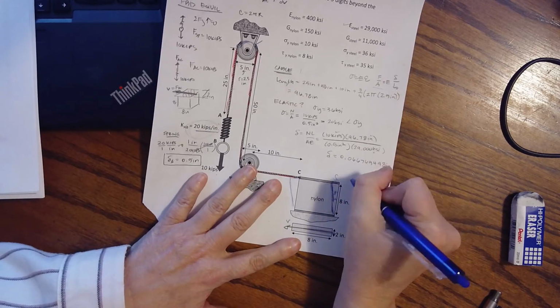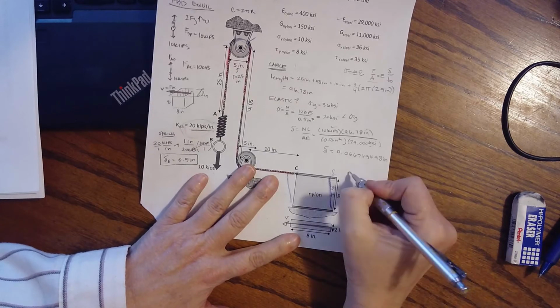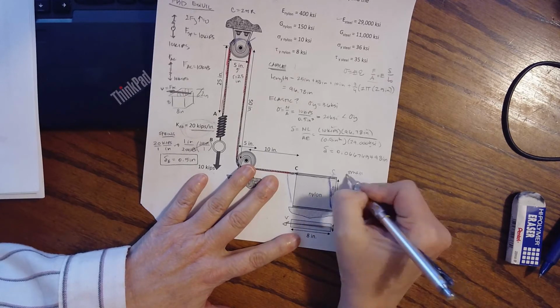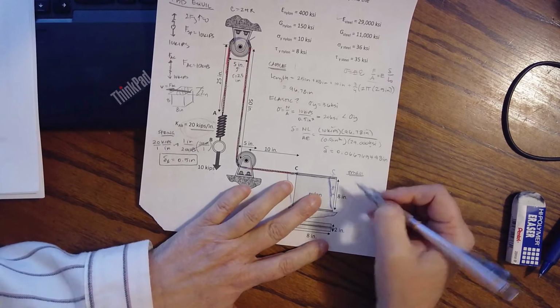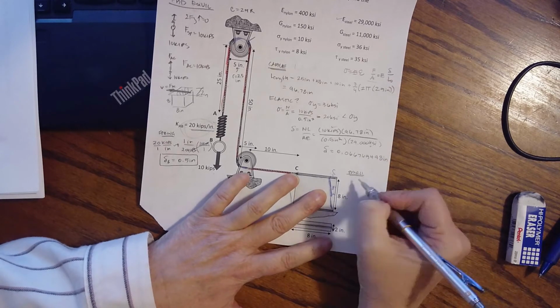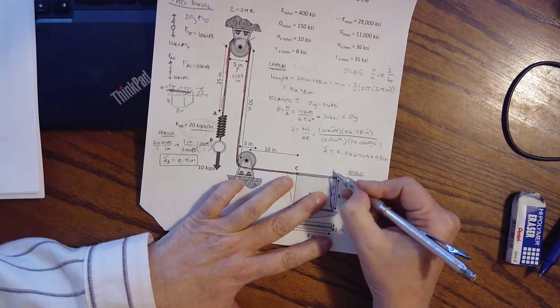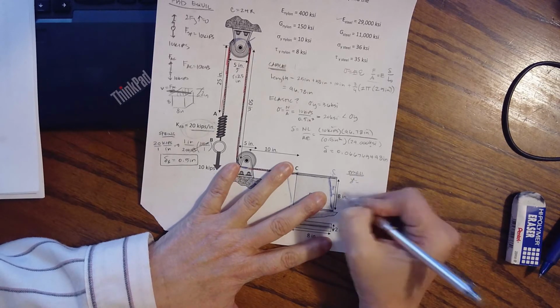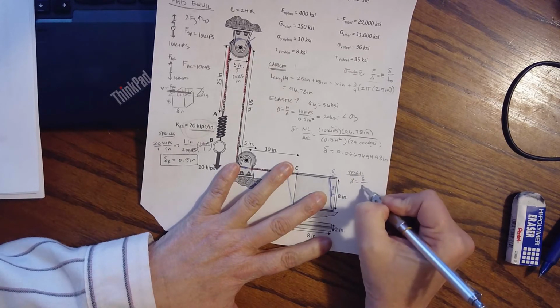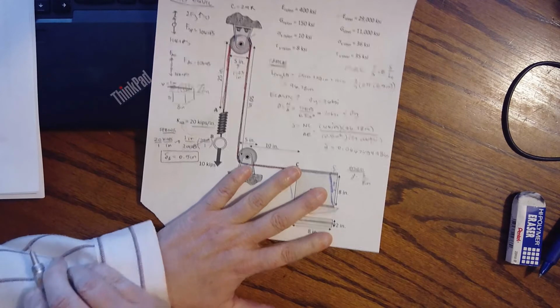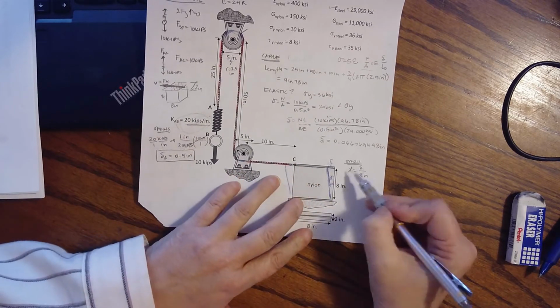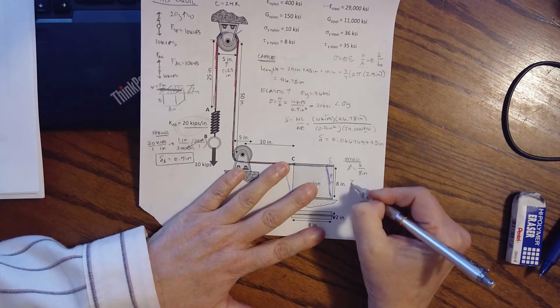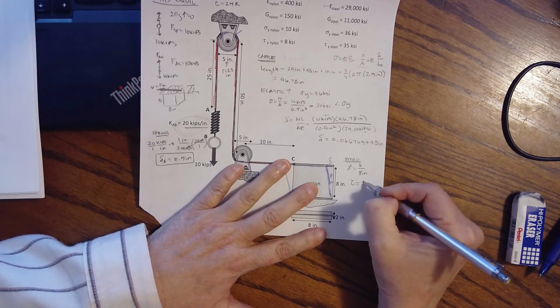And I know that with small strains, which if we're in the elastic region will be small, so we'll check that, I don't have to say tangent gamma equals this over that and work in degrees. I can just say that gamma equals delta over 8 inches.